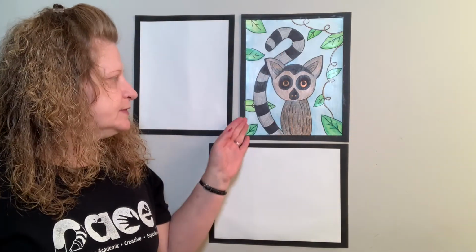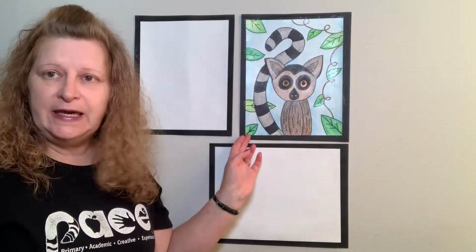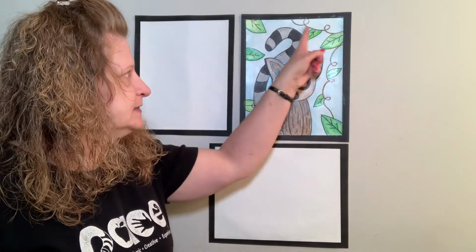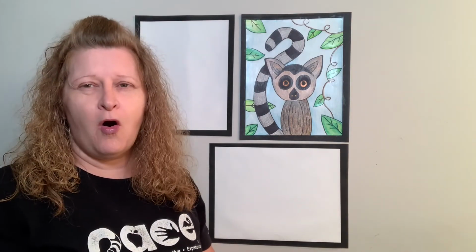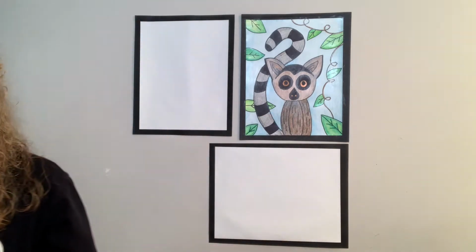So we are going to be drawing our lemur and we're going to be adding some leaves and some vines around him because lemurs in the wild, they like to swing on long vines that hang from trees. And in the zoo, they also have lots of leaves around them and they have vines. So we're going to be adding vines because lemurs like to climb and swing on the vines.